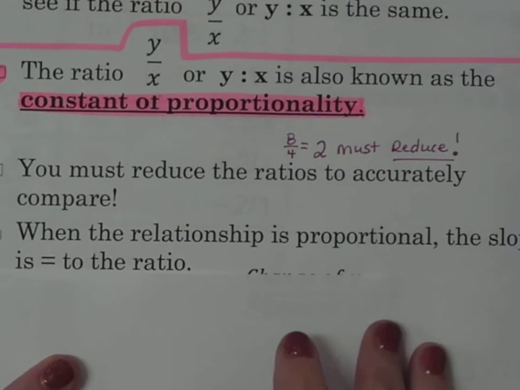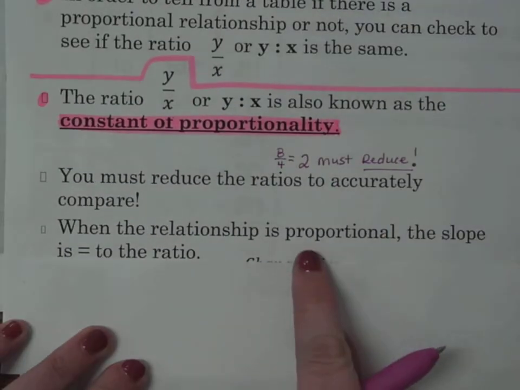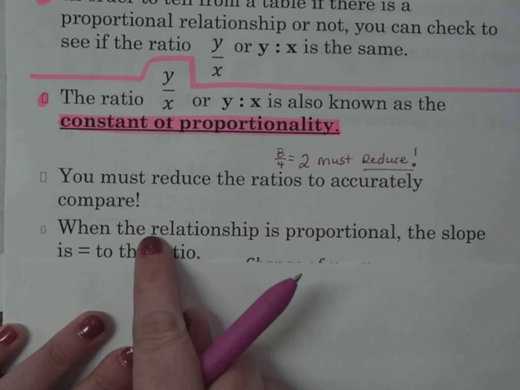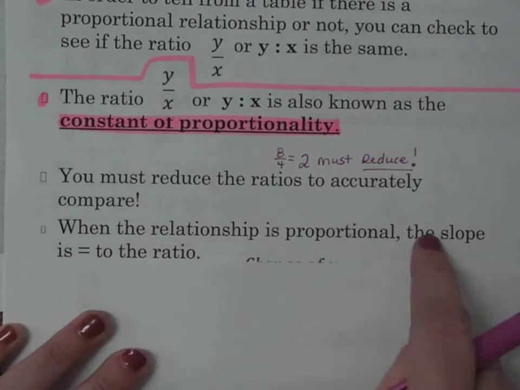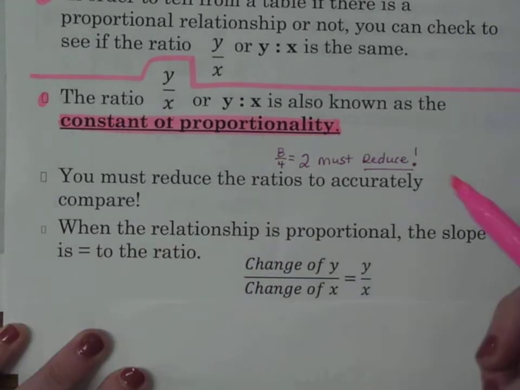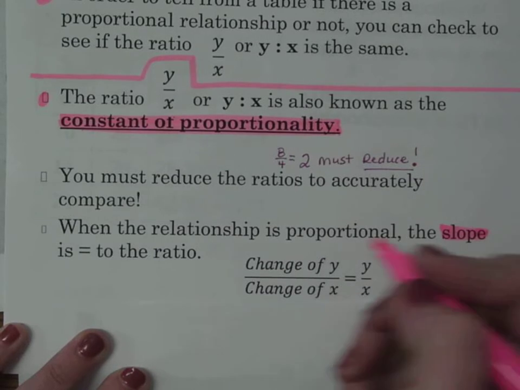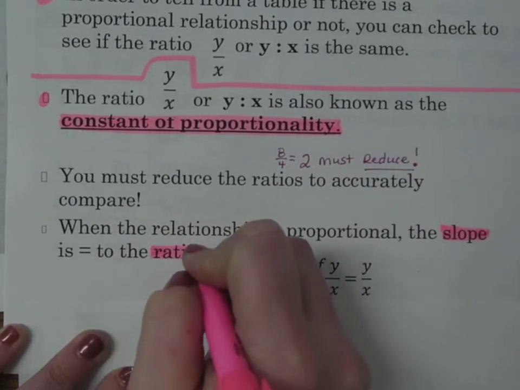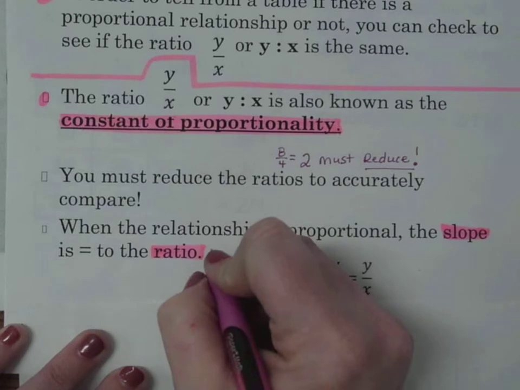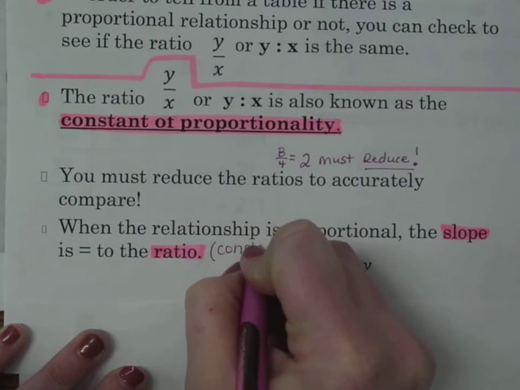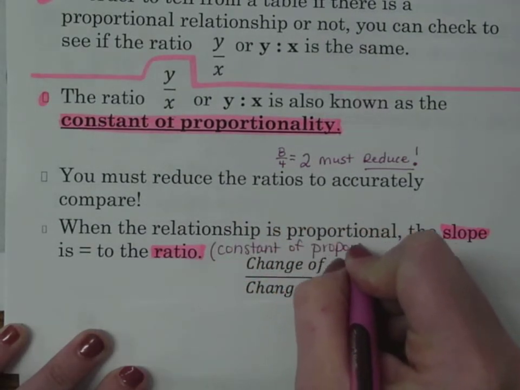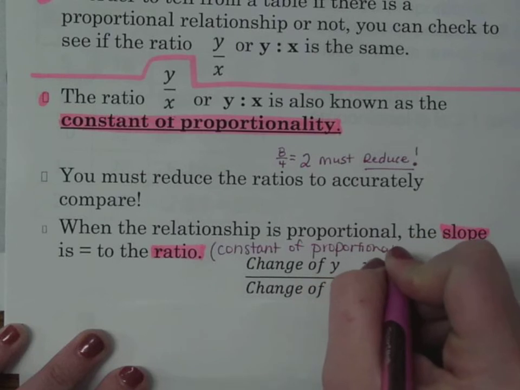Okay? The relationship is proportional when the slope is equal to the ratio. So slope equals the ratio, or the constant of proportionality.